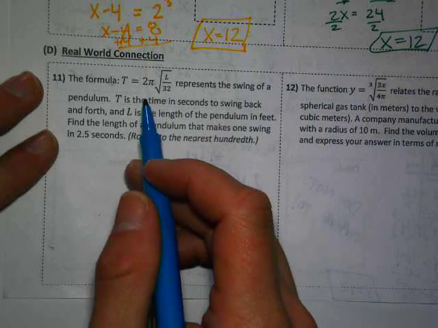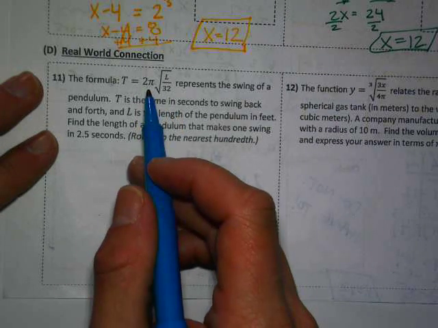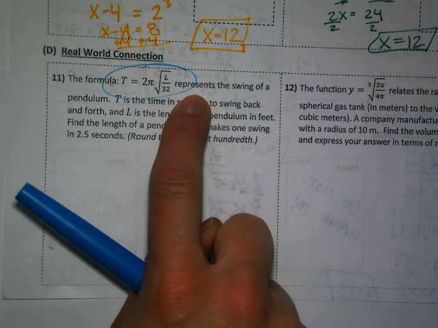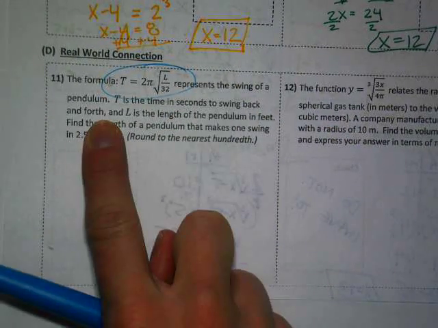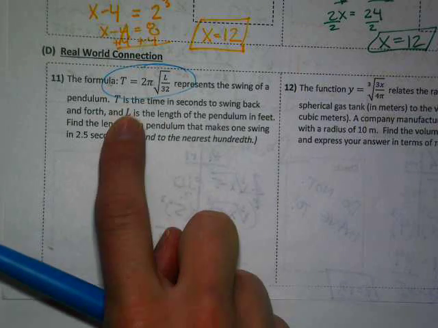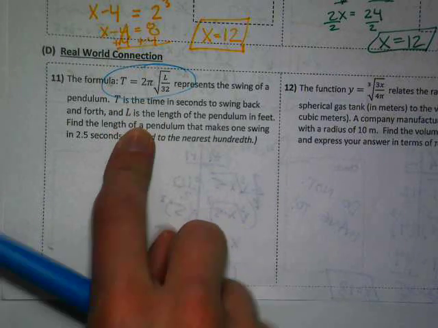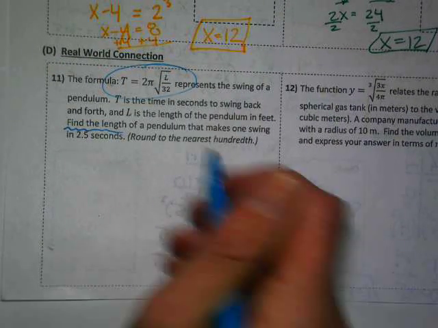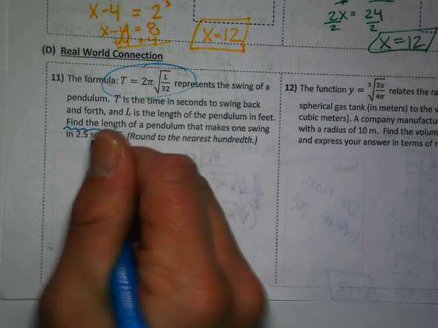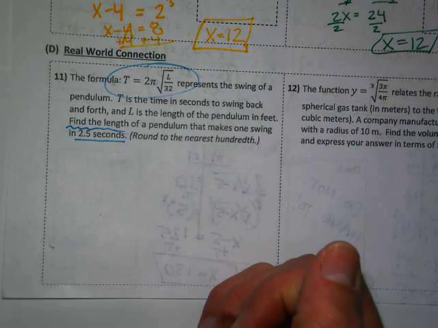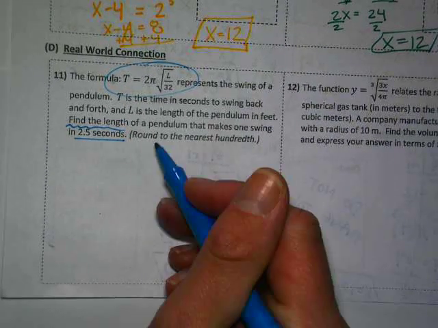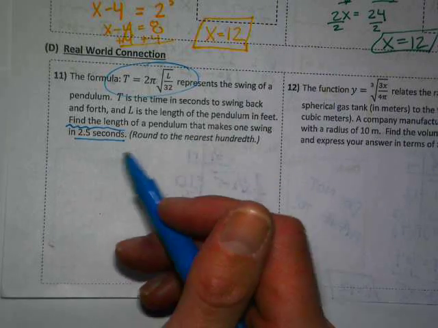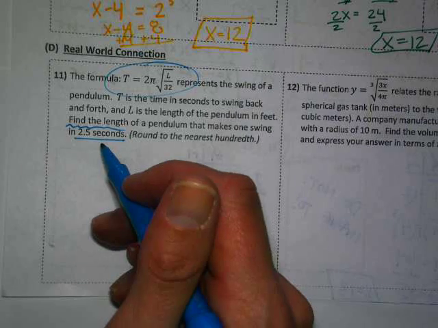The formula T equals 2 pi square root of L over 32 represents the swing of a pendulum. T is time. L is length. And I want to find the length if it makes one swing in 2.5 seconds. First of all, it says round, so we're going to be able to use a calculator. I know 2.5 seconds. Is that time or is that length?